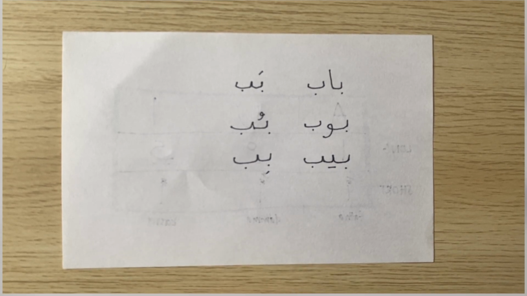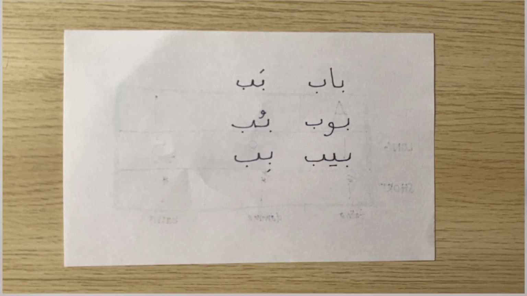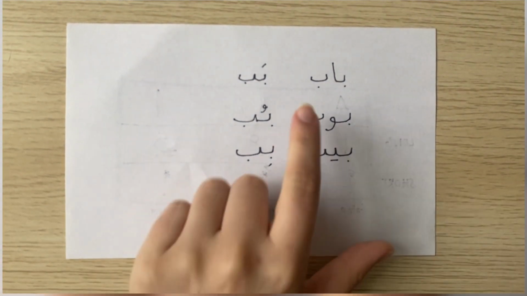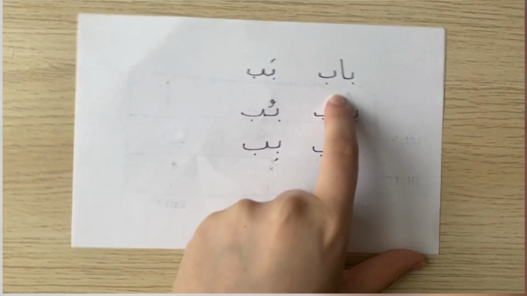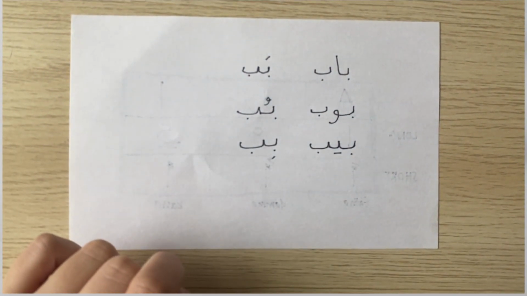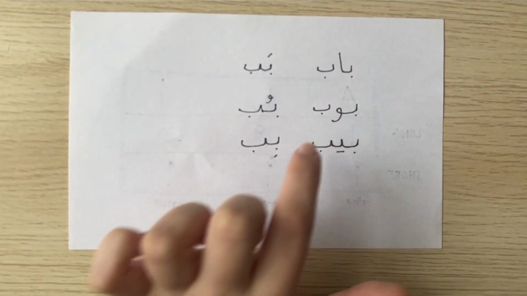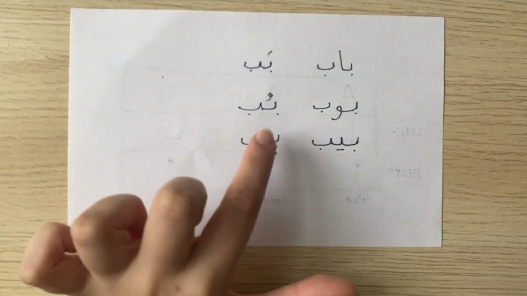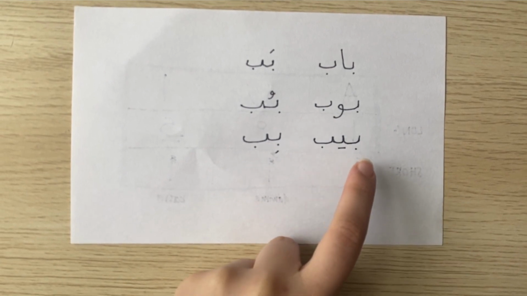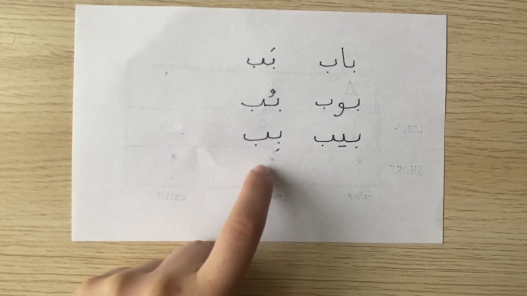Now I'm going to show you what a long vowel versus a short vowel sounds like. The only real word here is probably bab, which means door. Let's start with this one. With the alif, it sounds like baab. But if you just do a fatha instead, it's bab. The second one with the waw would be pronounced like boob. But with the damma, it would sound more like boob, shorter. And this last one, I would pronounce it like beeb. But with the short kasra underneath this letter, I would pronounce it like bib.